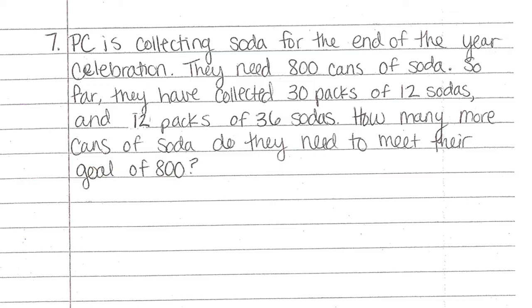So I'm just going to highlight a few things that are important because details matter. We need 800. Okay, that's our total. We have 30 packs of 12, 30 12 packs. And then we have 12 packs of 36 sodas. So there's a little bit of a difference here in how these are organized, right? Because I have 30 packs of 12, so I've got a dozen sodas in a pack, and I've got 30 of them. But then I also have 12 packs of 36 sodas, and so each of these packs has more in them.